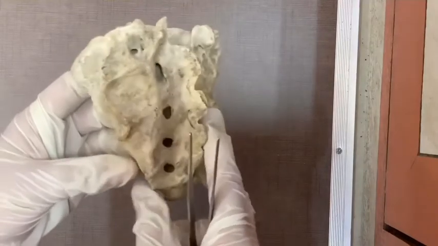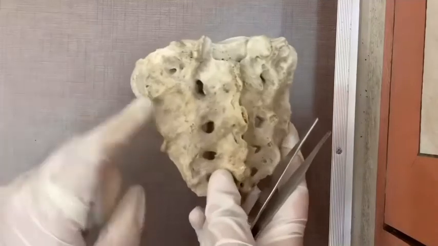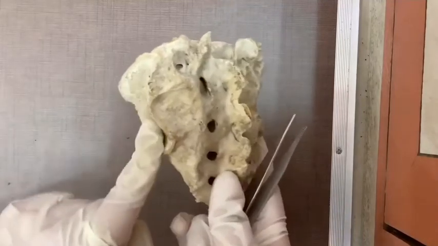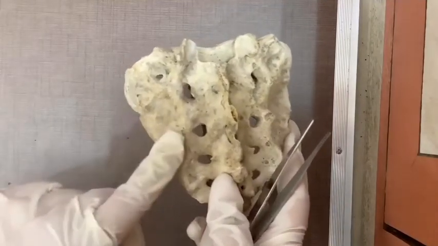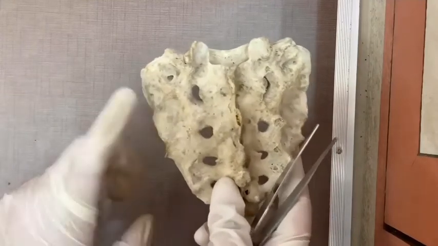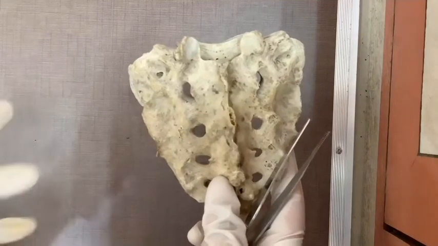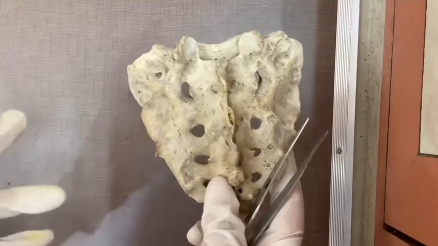Other than that, these depressions, which were just medial to the auricular process of the sacrum, these important ridges are always very confusing to the students. You should always remember that you have studied about sacrospinous and sacrotuberous ligament while you were doing the lower limb.